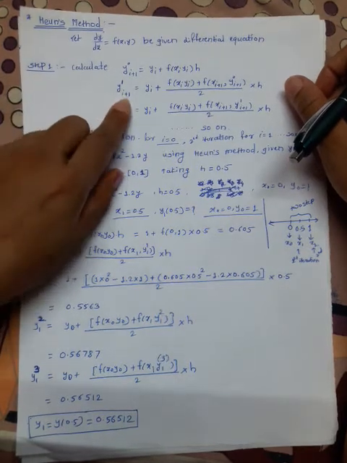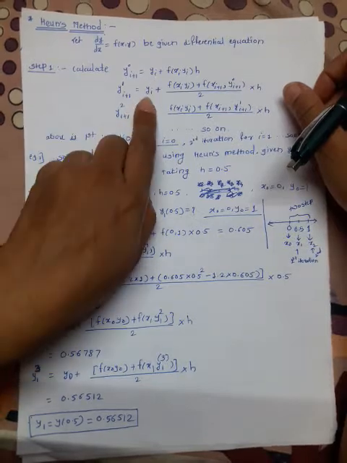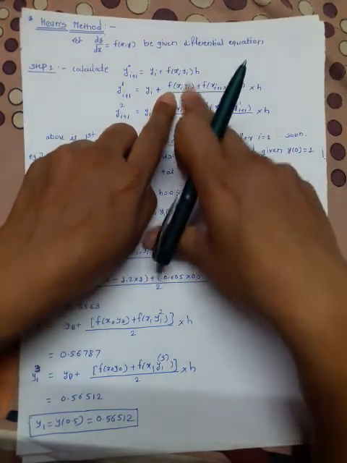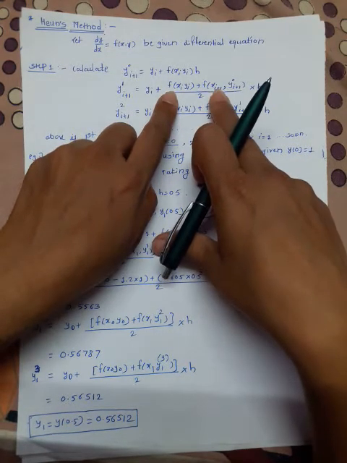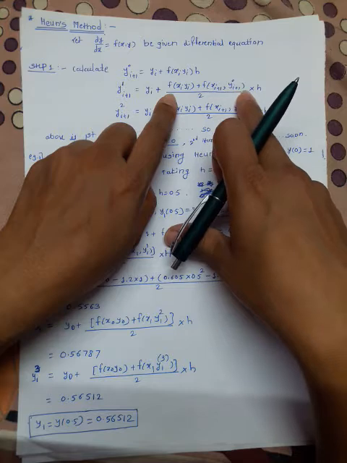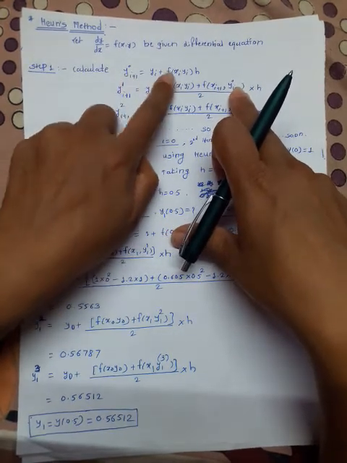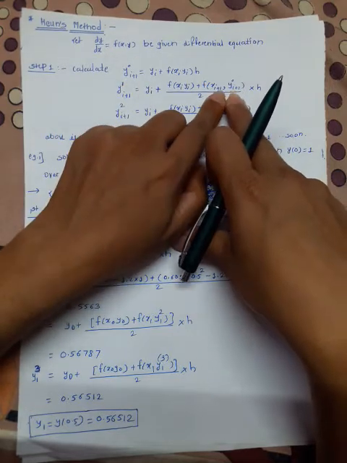y(i+1) is equal to yi, this first term as it is, plus the addition of two functions: f of xi, yi, this as it is, plus f of x(i+1), the next x, comma y(i+1) not. y(i+1) not is this value. Whatever this calculation is, we have to put this value here in this function.